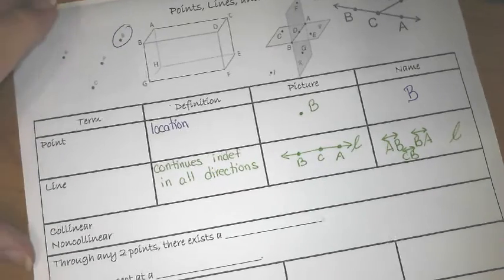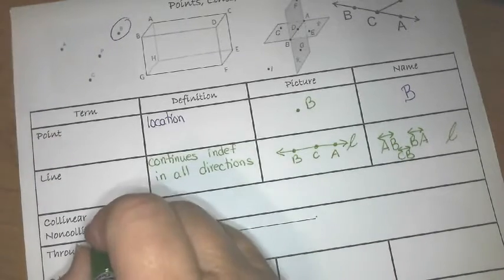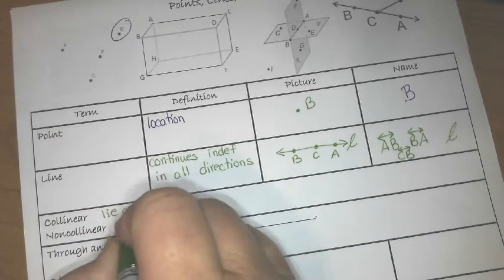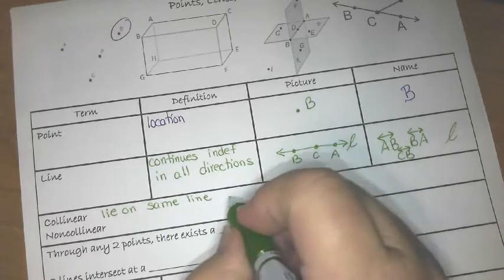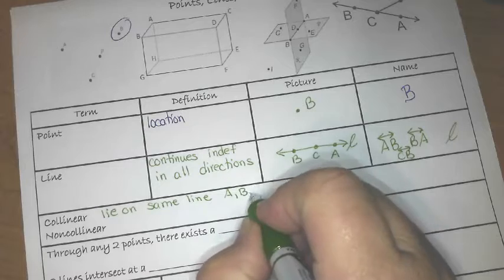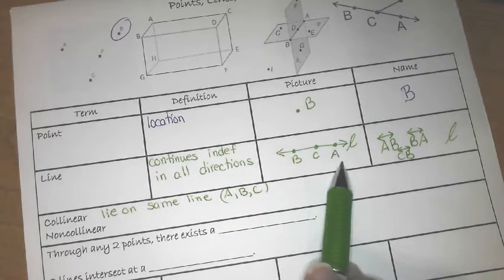The next terms we come across are collinear and non-collinear. Collinear means that they lie on the same line. So for example, in this picture right here, we could say that A, B, and C are collinear because they lie on the same line.